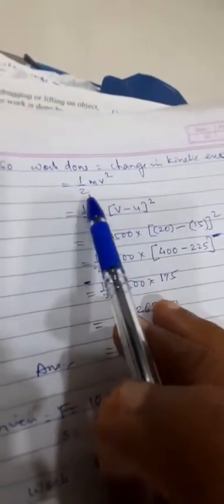Now as we know, we have already seen that work done is equal to change in kinetic energy. Already we know this work done is nothing but the change in kinetic energy only. So that formula is, we know, half m into v square. Okay, now here the velocity is not given directly, but change in velocity is given. So I will write half into m into, now this will be v minus u, final velocity minus initial velocity, whole square as it is.